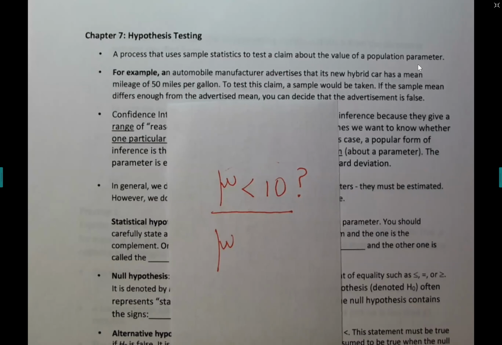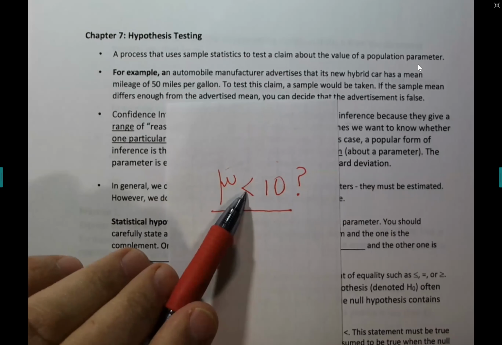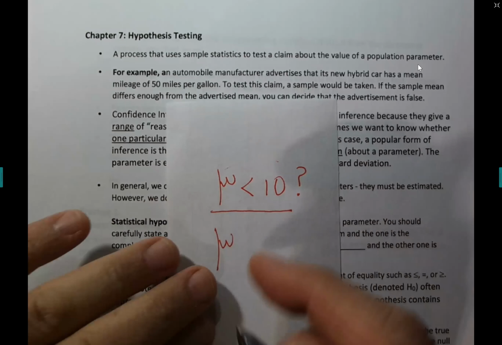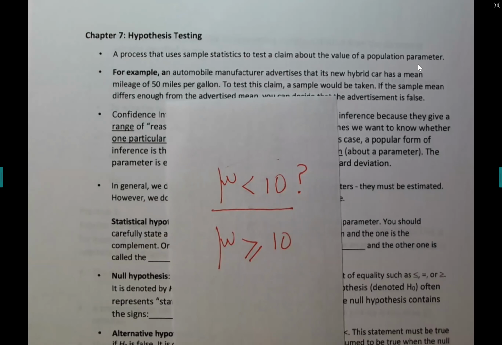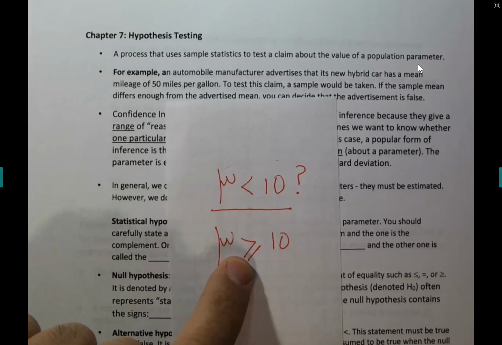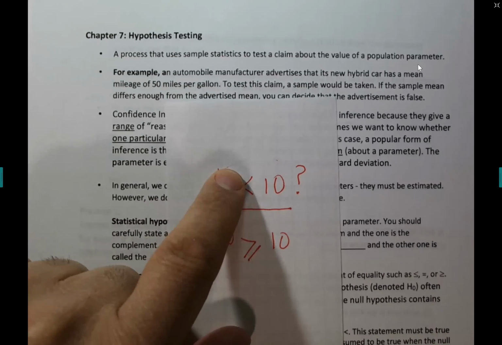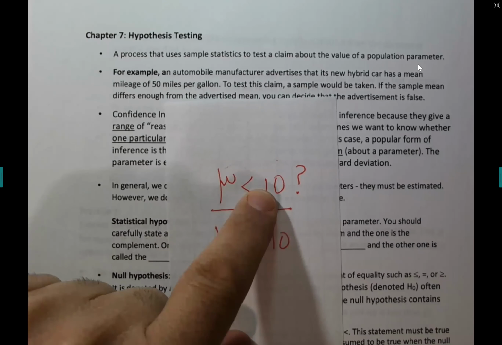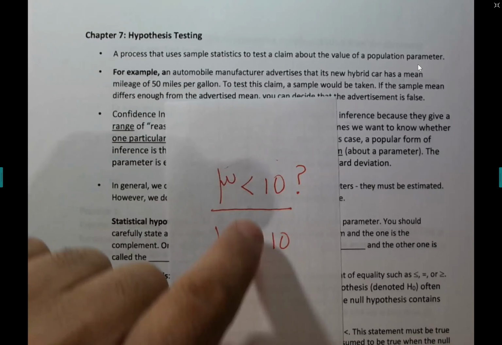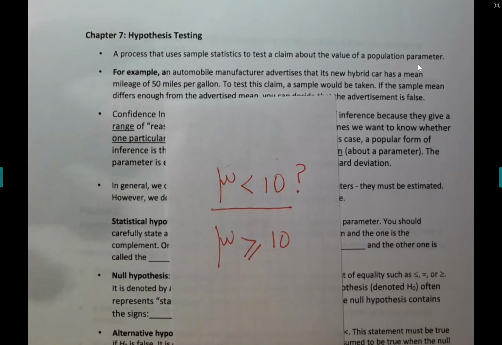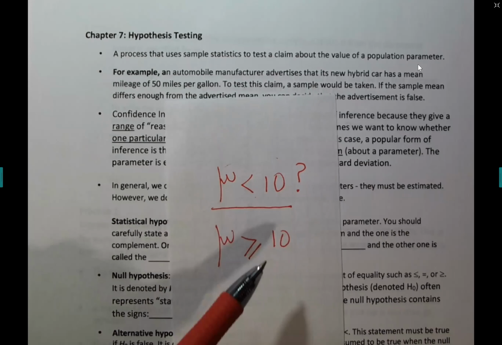More than 10 minutes? More than, or what's the total opposite of this? Greater than, or equal to 10. So if that's your claim, that's your counterclaim. And they're totally different from each other. They claim it's less than 10. You claim that it is 10 or more. Then the one whose claim you can support will be the winner, will prevail. If you cannot support this claim, that means the other claim is the valid one.